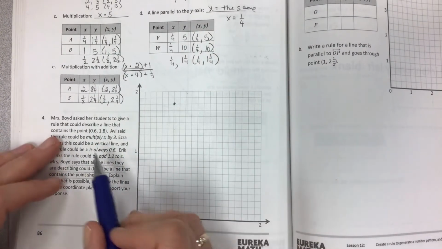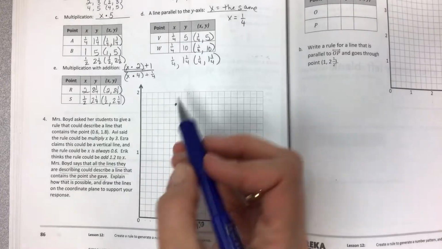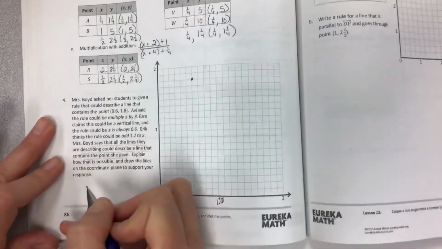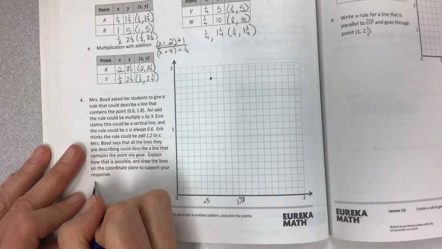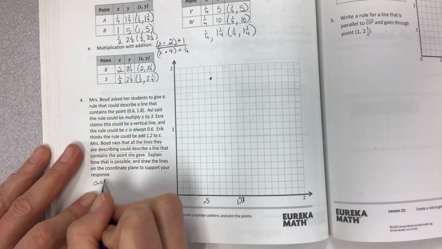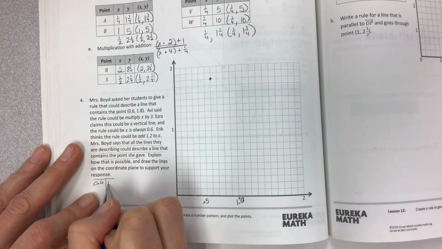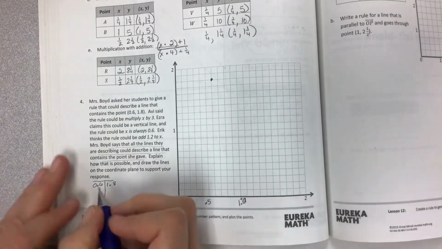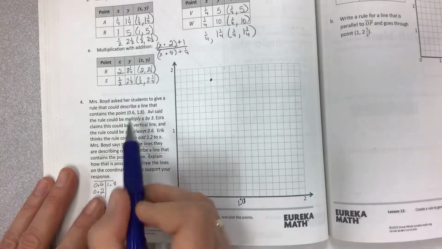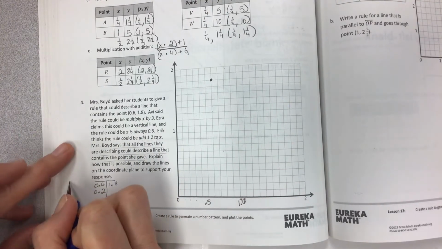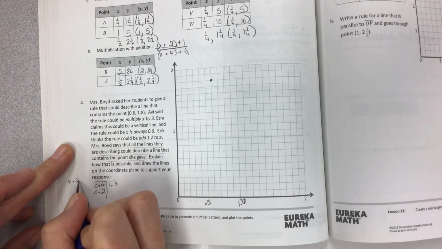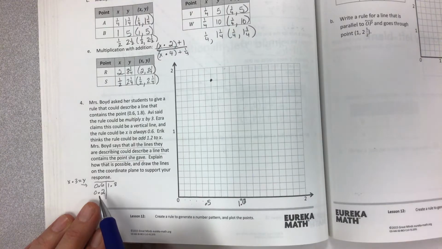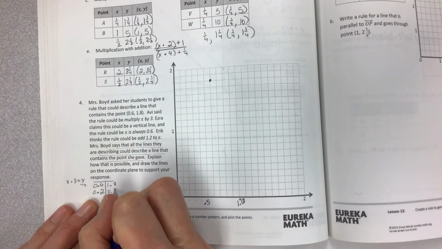Okay, this is our point. Now, if I was to follow the rule that says x is multiplied by 3, and I'm going to do a little bit of math work down here. If I take the 6/10 and I multiply by 3, I get 18/10. But I need another point. So let's take like 2/10 and multiply that by 3. So if x times 3 equals y for this rule, then 2/10 times 3 would make 6/10.